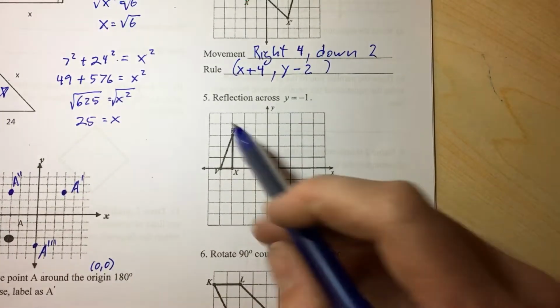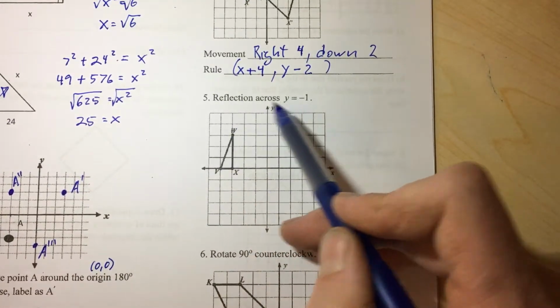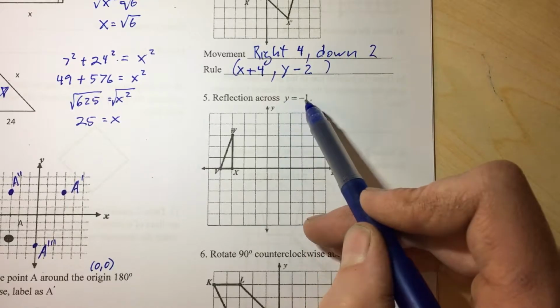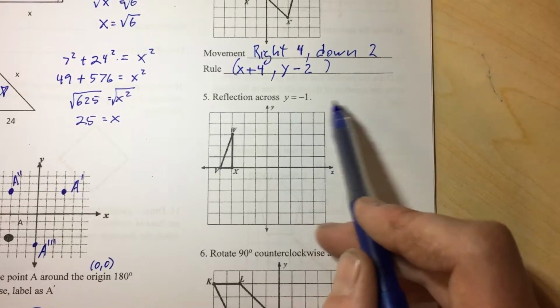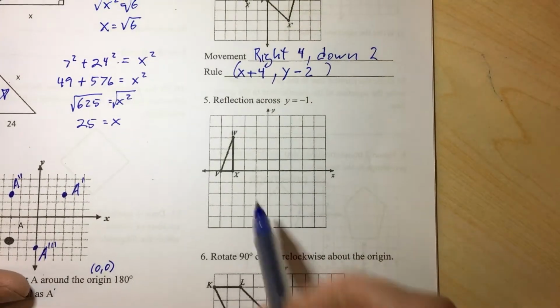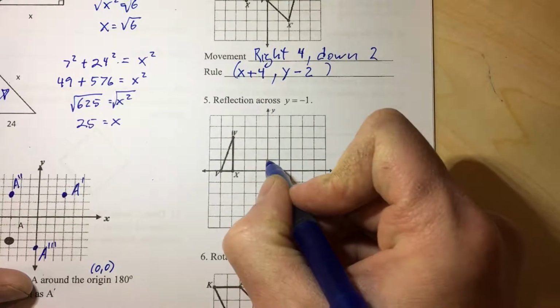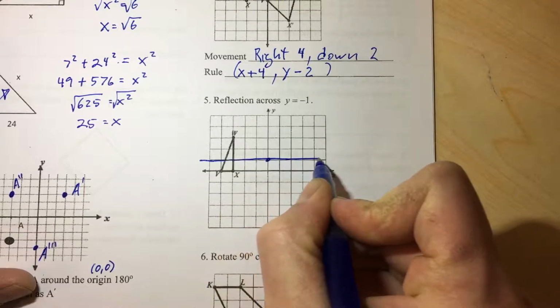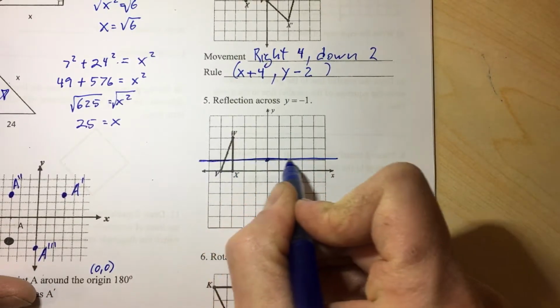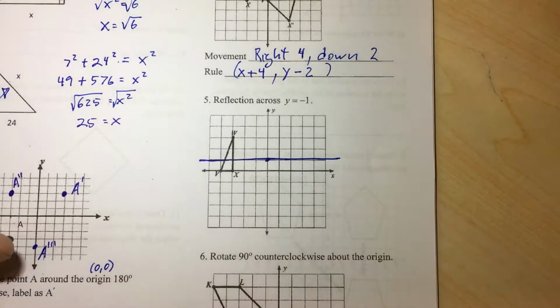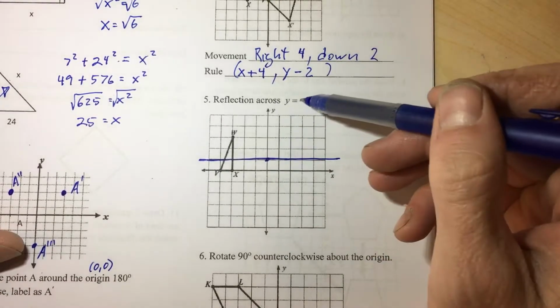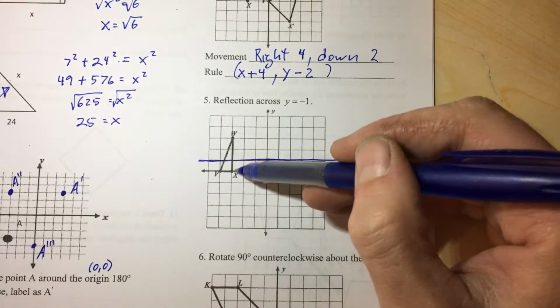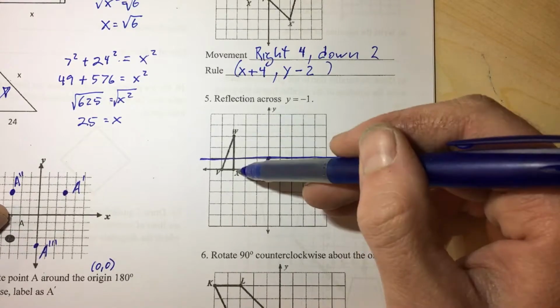All right, so next one, it says reflect across y equals negative 1. Well, y equals negative 1, if you remember correctly, is going through y is negative 1, and it's a straight line through it. So here's our axis of reflection. And you're reflecting it across the line.